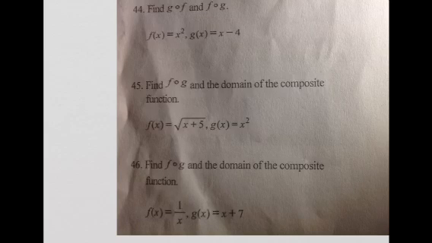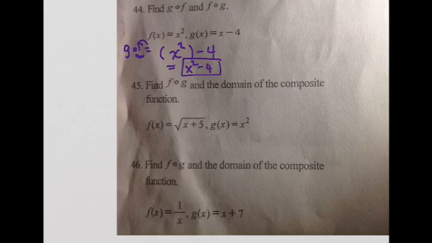Alright, so for 44, we're doing composition, g of f and f of g. So I'll start off with g of f. Right here. So that means that this is the inside function, and so g is the outside function, so I set it up minus 4, and in the parentheses inside I fill it in with f of x, like that. And there's nothing much to do here, just get rid of the parentheses, and this would be the answer for g of f.